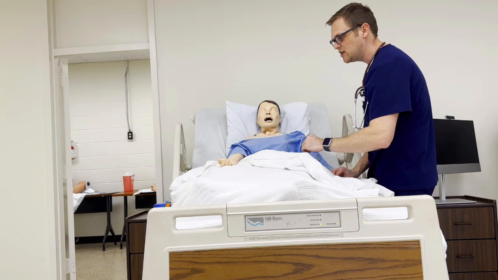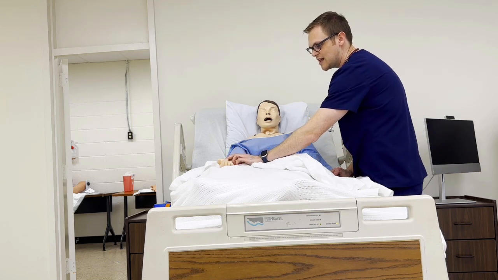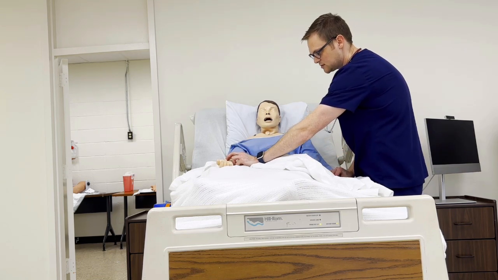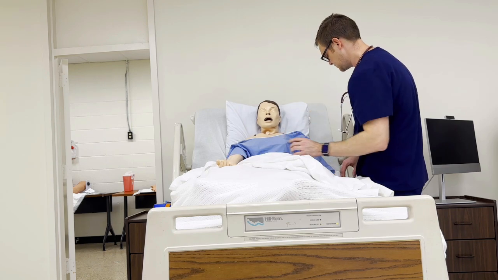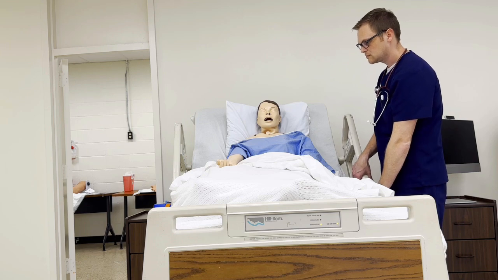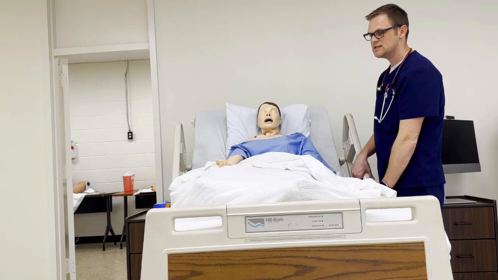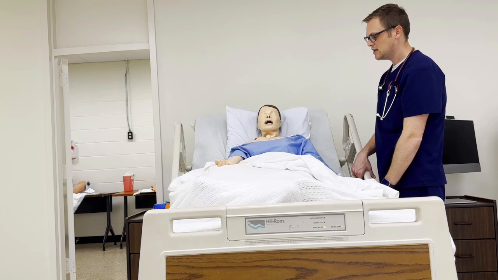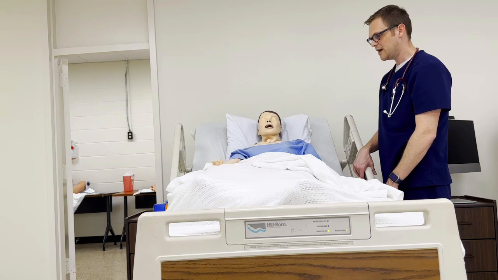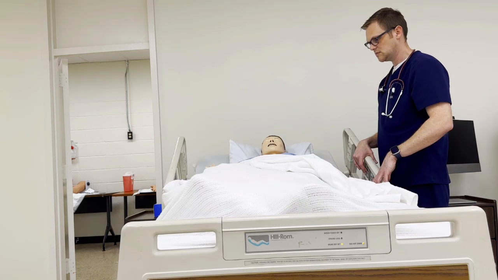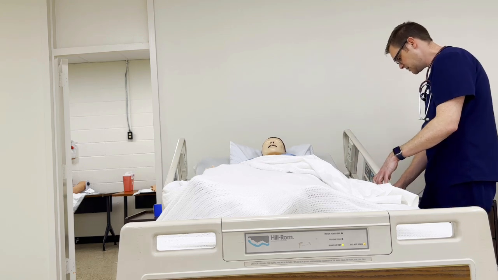I'm going to go to the radial pulse now. So that's on the thumb side. Radial pulses are +2 equal bilaterally. I'm going to lay the patient down flat now so that I can better assess their abdomen. This is going to be difficult for you to see.